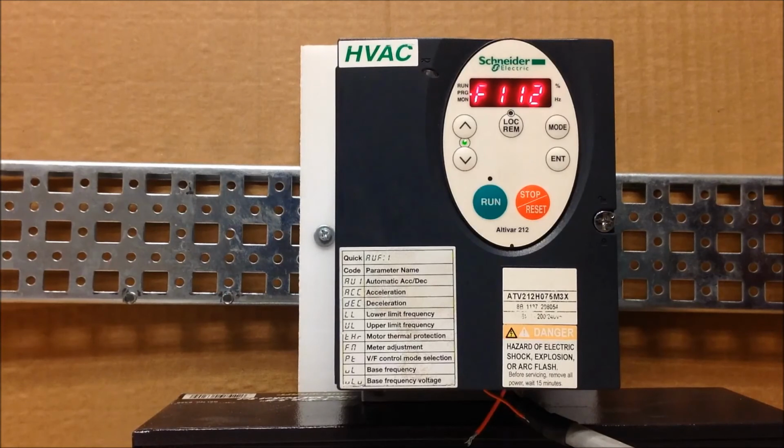And this is how you program an ATV212 with a fault reset functionality.